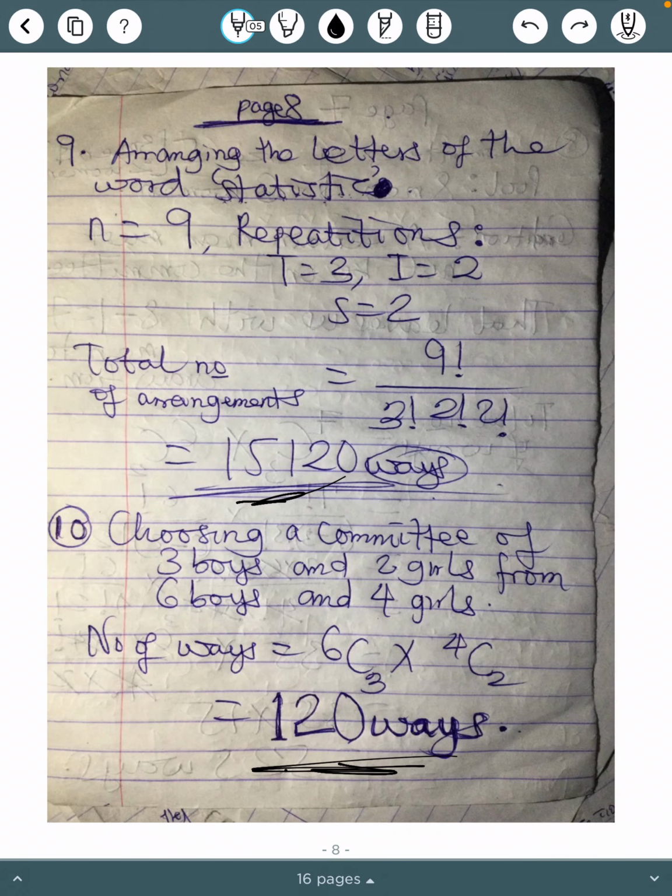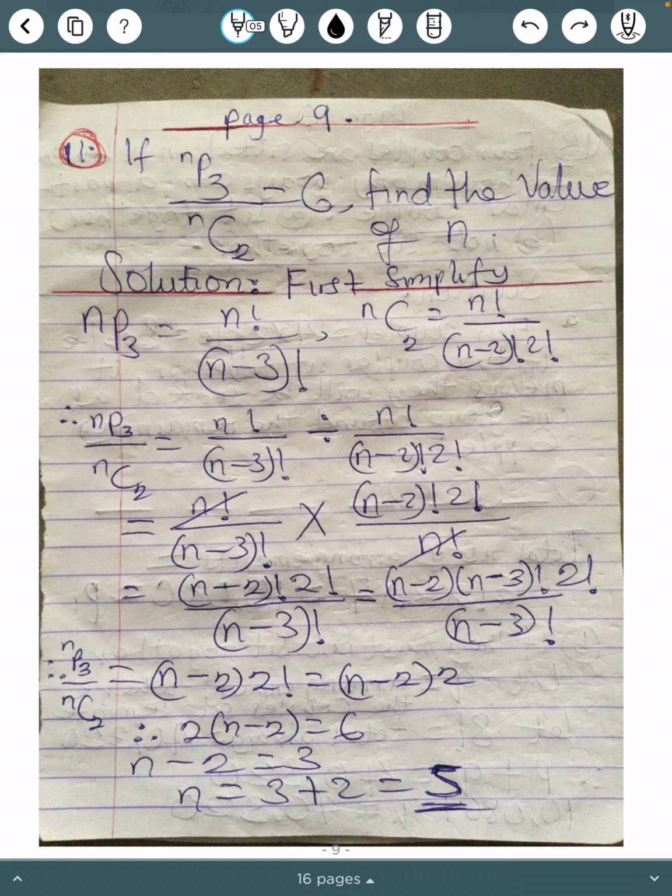Hello, now Gbemi. Let's continue from number 11. The question in number 11 says you should simplify or find the value of n if n permutation 3 over n combination 2 is equal to 6. You write your steps out like this.